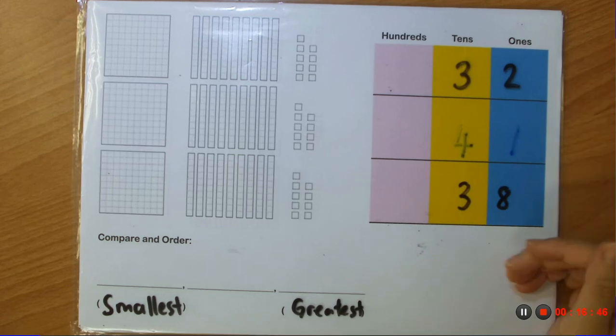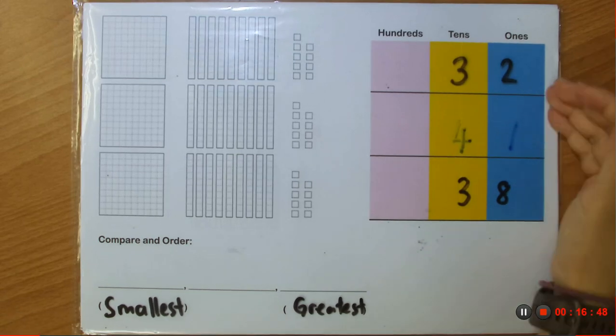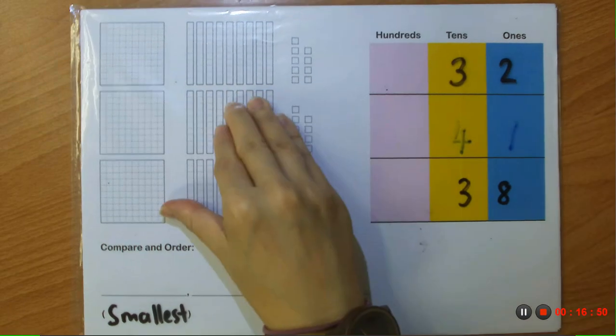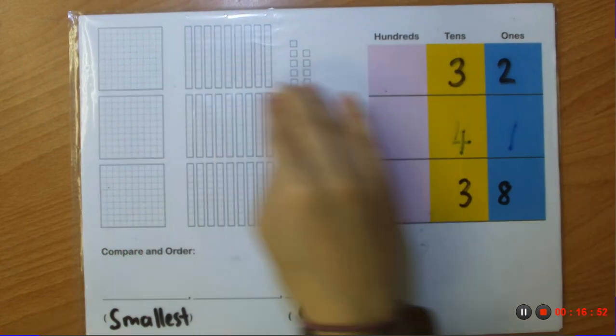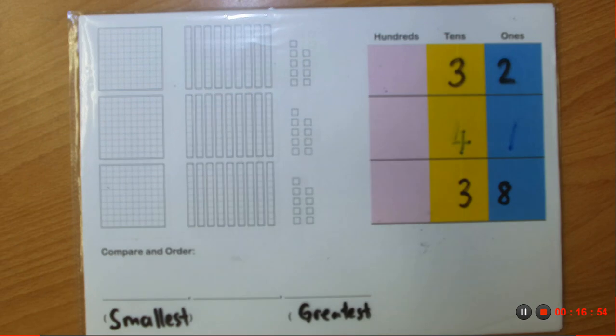Now, there are 3 numbers here. Let me show the numbers using the plastic folder on the base 10s here, the sticks and the ones.